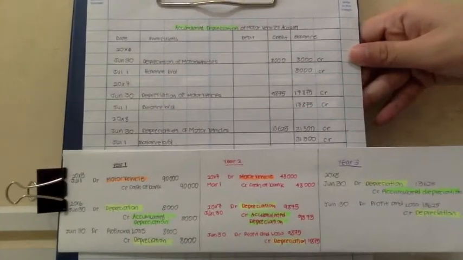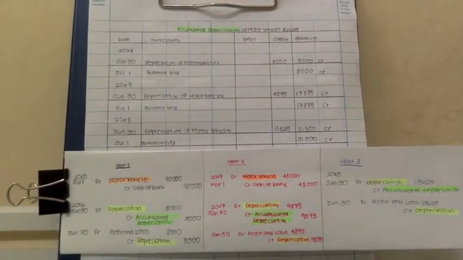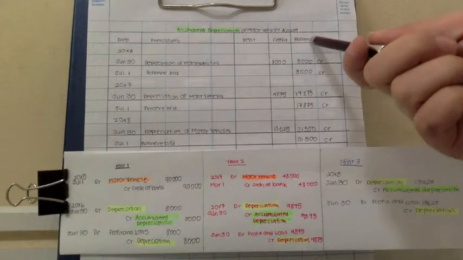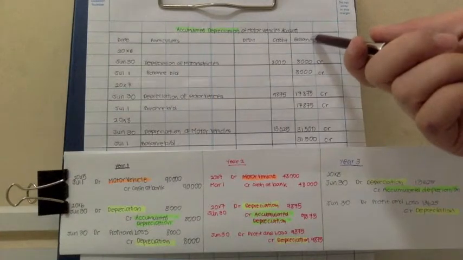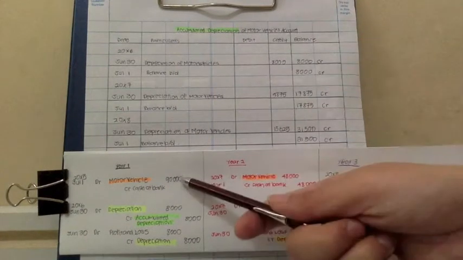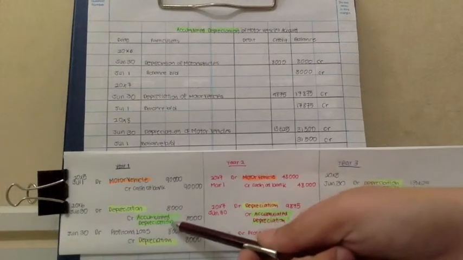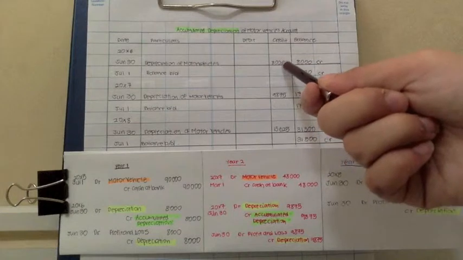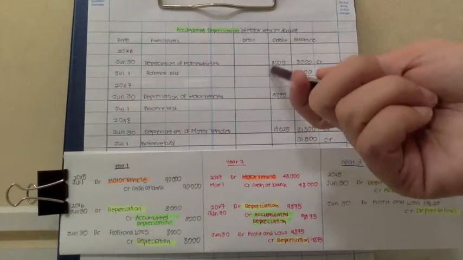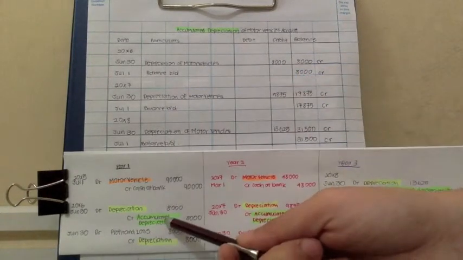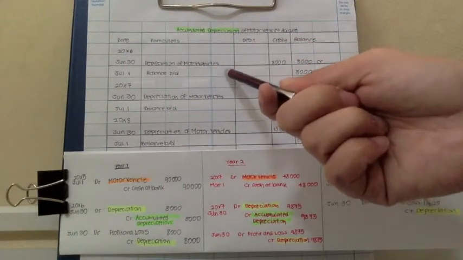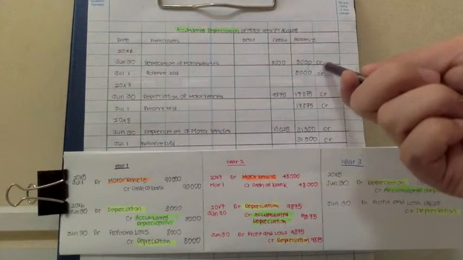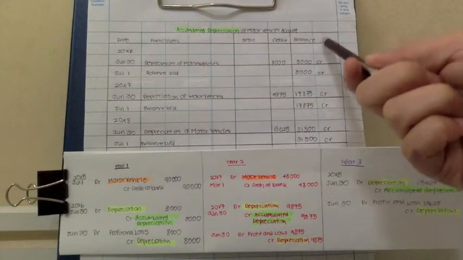Moving on, we have an accumulated depreciation account. For our accumulated depreciation account, we look at where it's highlighted. They credit 8,000 into our accumulated depreciation account. The corresponding detail is depreciation on motor vehicles. And you have a credit balance of 8,000 for the first year.